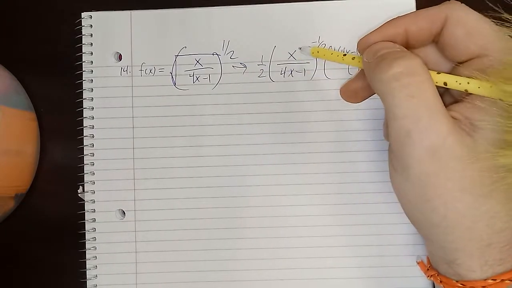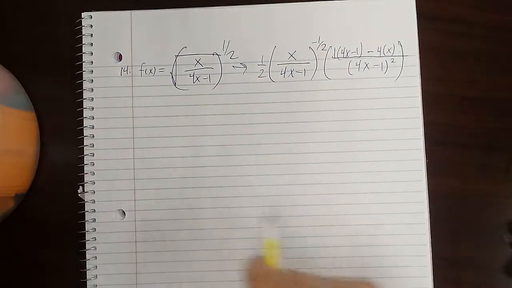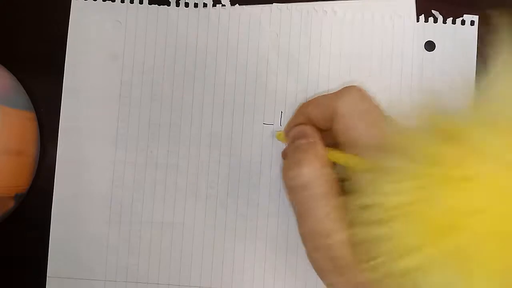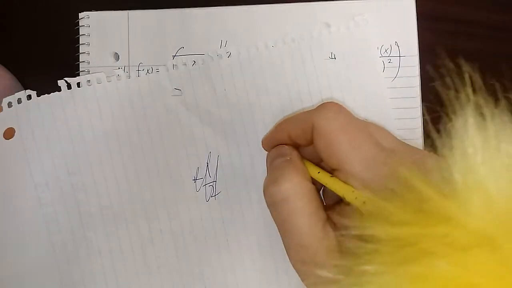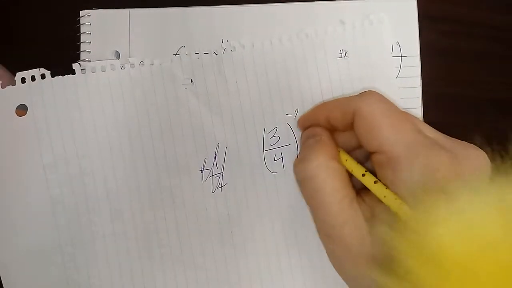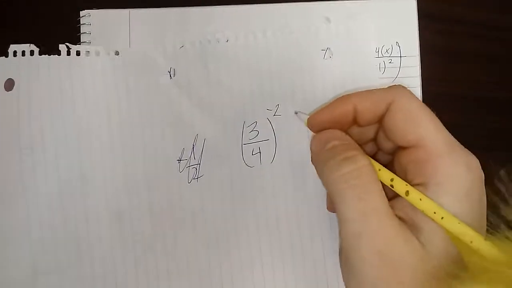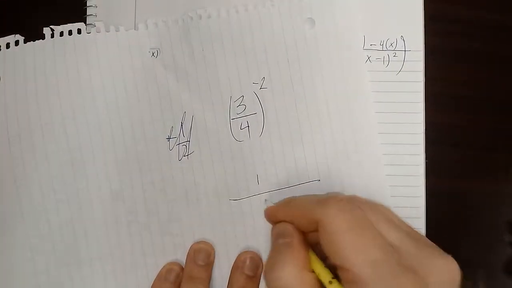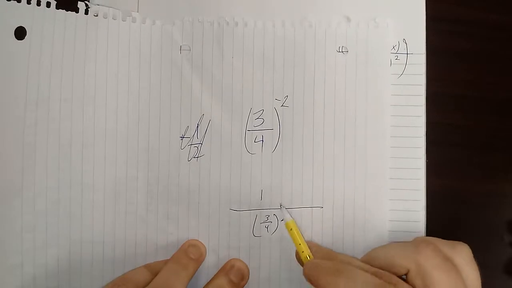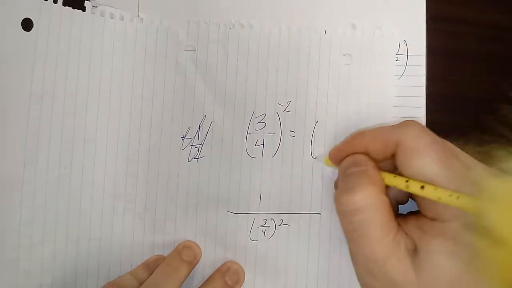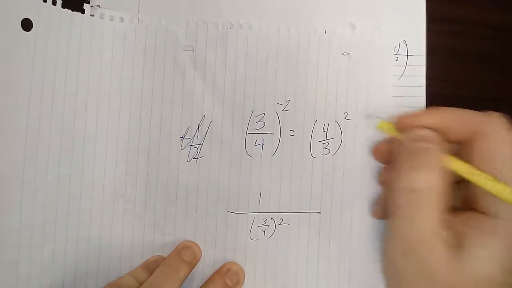Normally we don't start with a fraction. So like if I had, let's say, 3/4 there. If we had 3/4 to the negative second power, instead of saying this is 1 over 3/4 squared, which is true, we could also say this is just 4/3 squared.